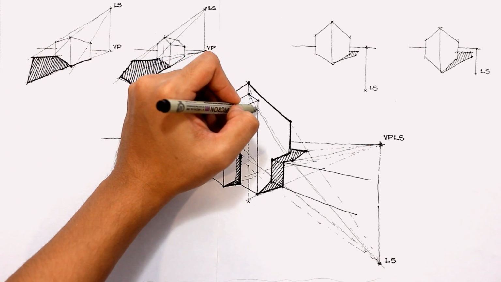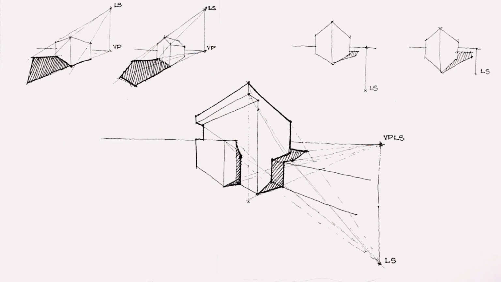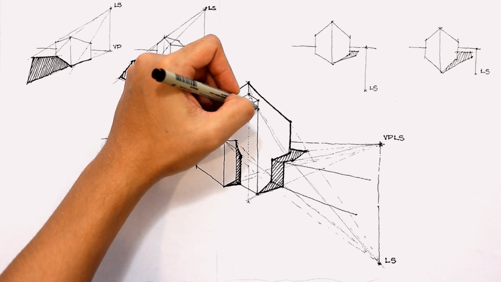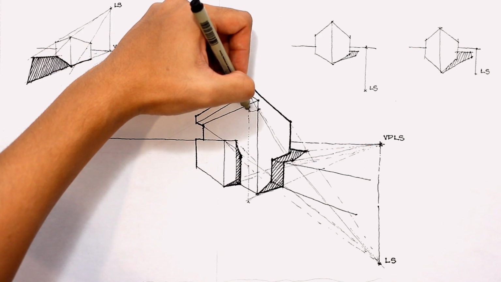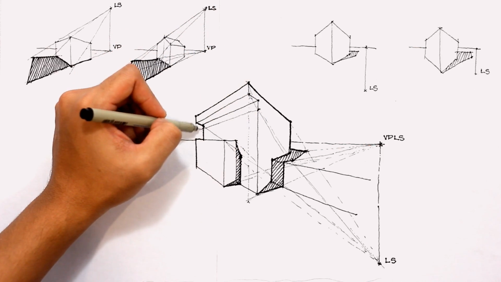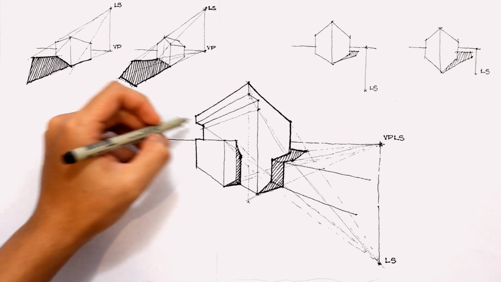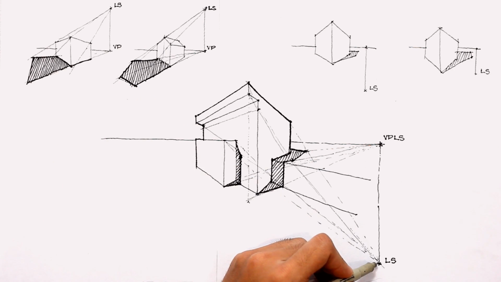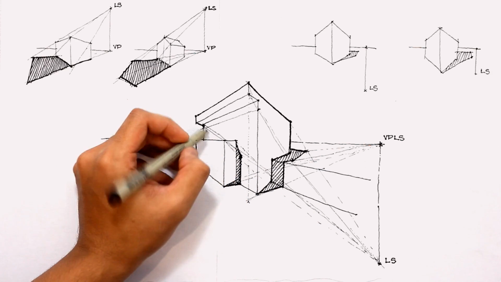The line that we drew from the edge of the object to the light source is going to intersect the vertical surface. The intersection will identify the length of the shadow. You need to connect on both sides of the intersection. The final part is to connect this edge to the light source to identify the angle of the shadow.